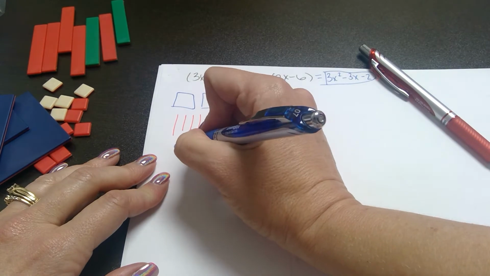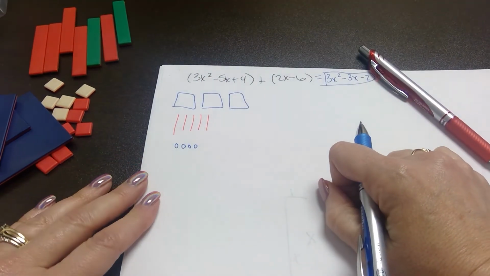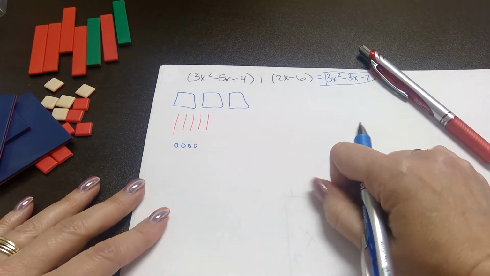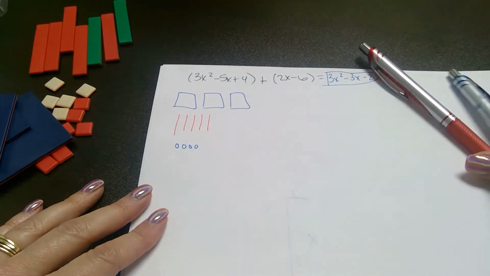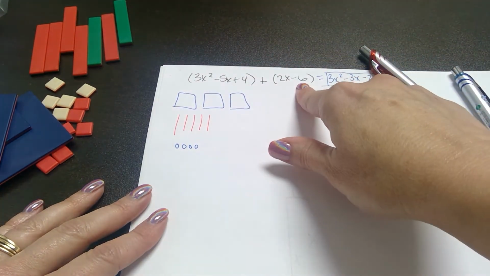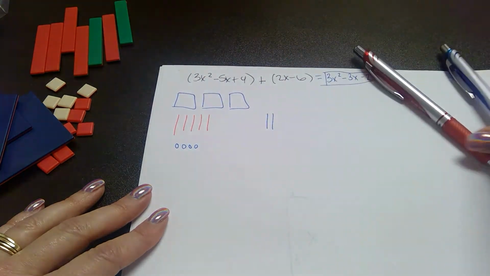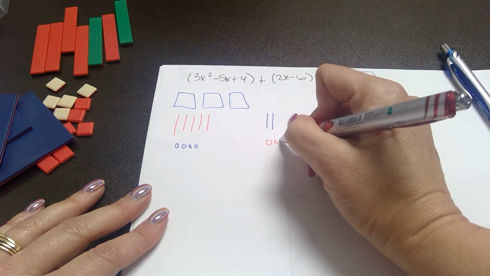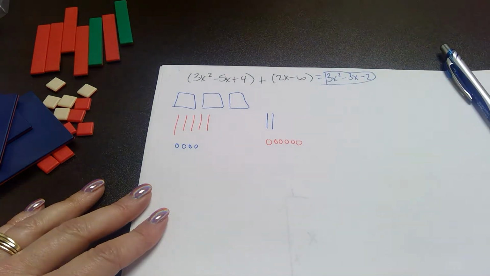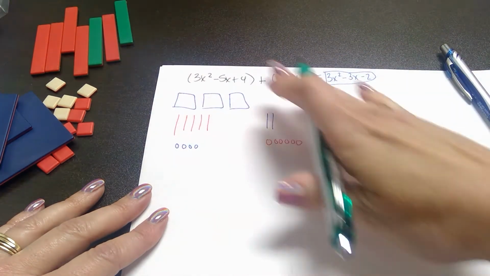I'm going to keep it simple and just do 4 little circles so that it's definitely not the same as my other 2 values, my other 2 units. And then to that I want to add, so I need to also build 2 positive x's and 6 negative units. All right, we are adding, so we built both values.